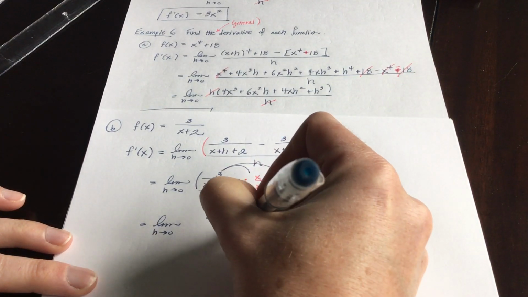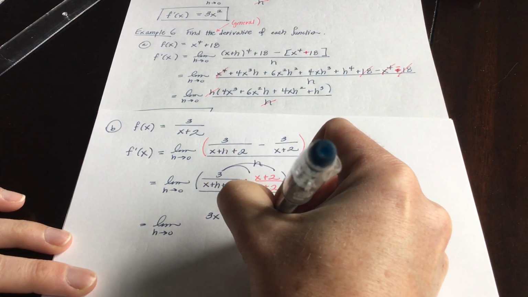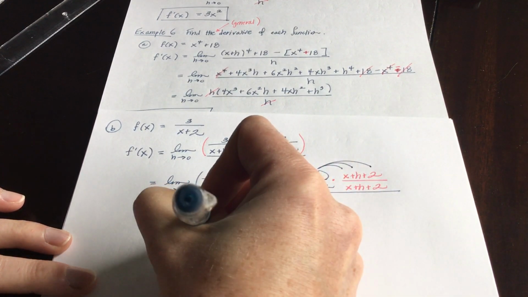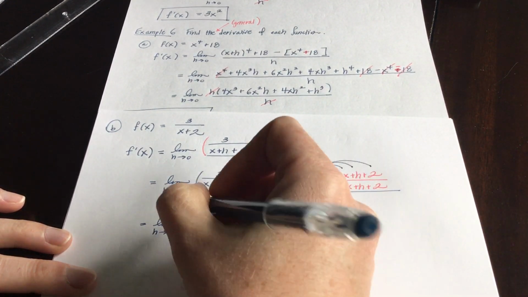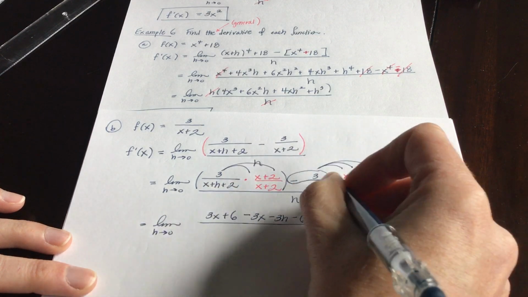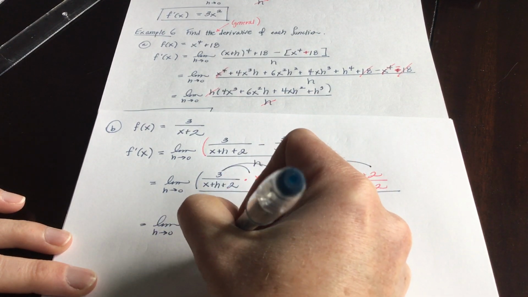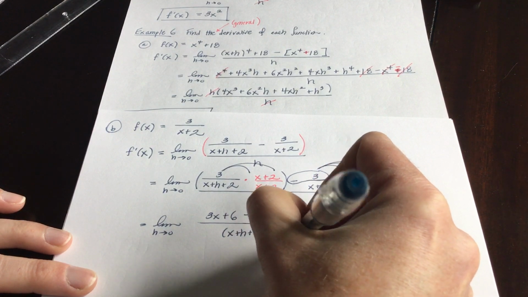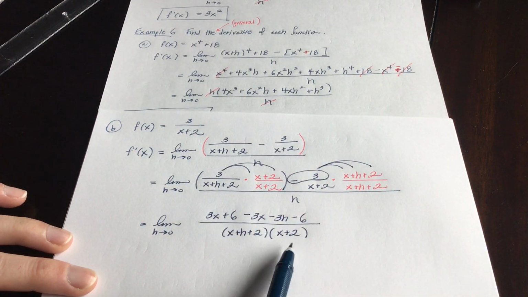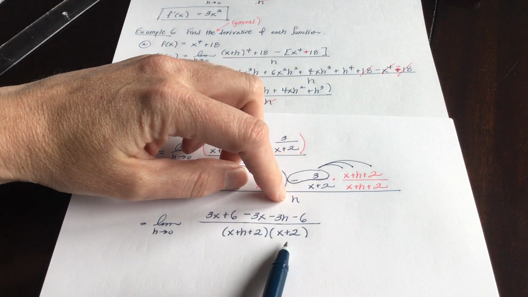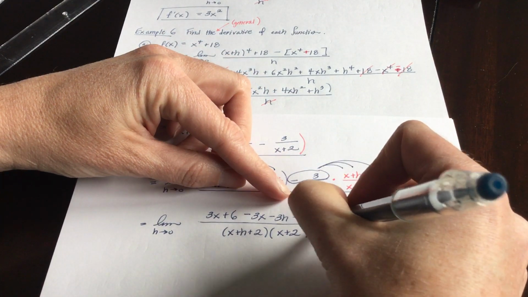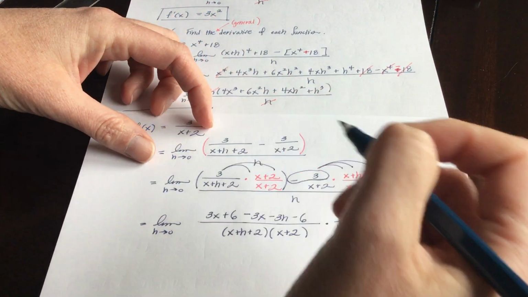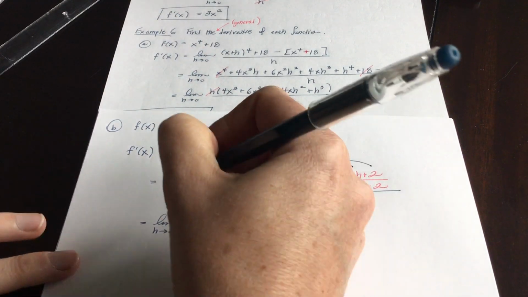So I'd have minus 3x minus 3h minus 6. And then it's all over, you'd have common denominator. And I hope it makes sense that while you could expand these out, it really doesn't benefit you to do so. And then this entire fraction is divided by h, which is just like multiplying by 1 over h. Just a little flip and multiply type stuff there.